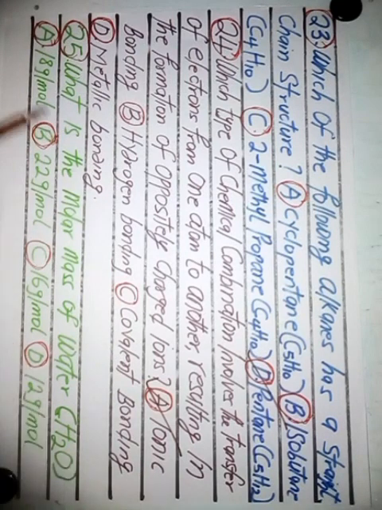So what is the molar mass of water? H2O. O is 16. Hydrogen is 1. 2 times 1 is 2. 2 plus 16 is 18. So your answer is A.